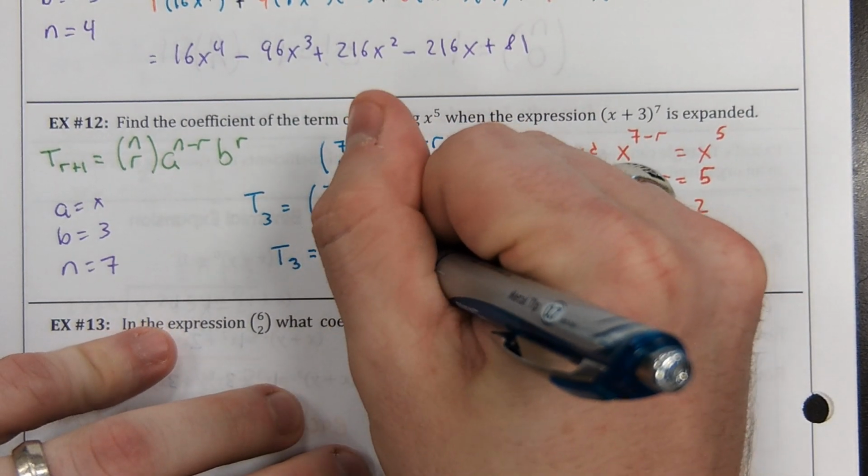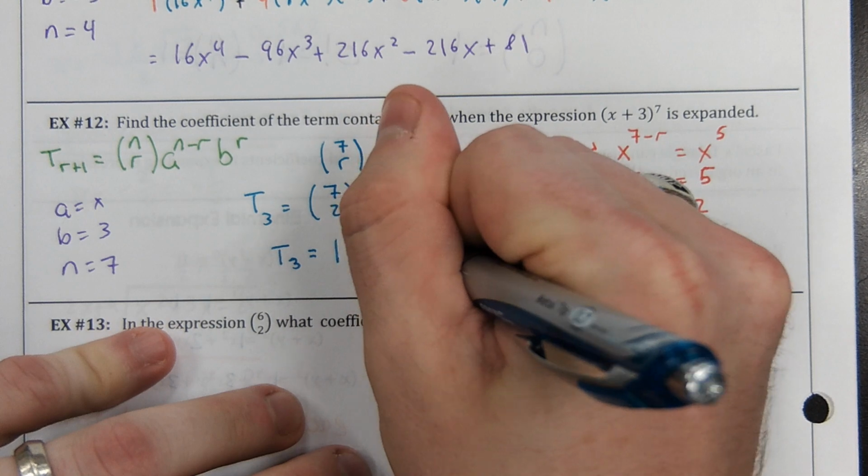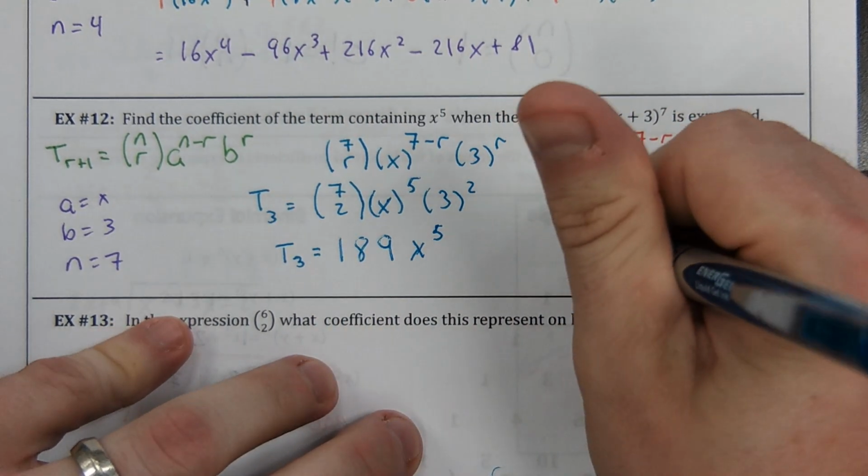The question says, what is wrong with this blue pen today?